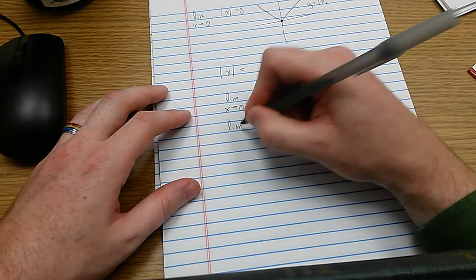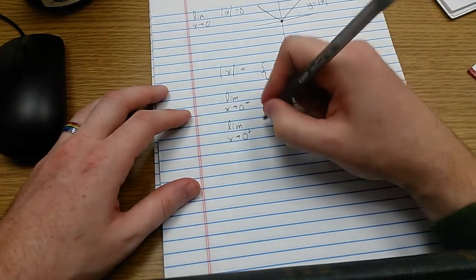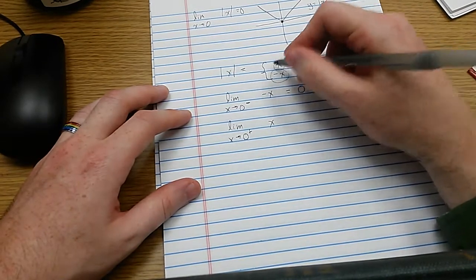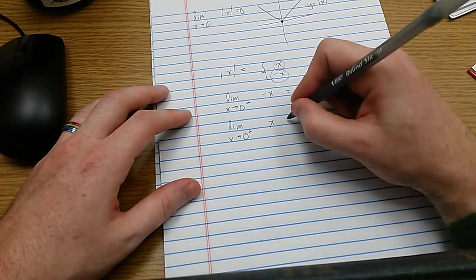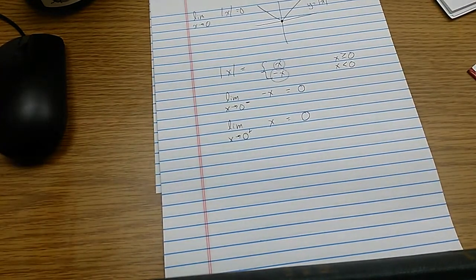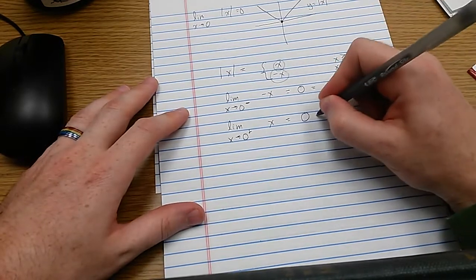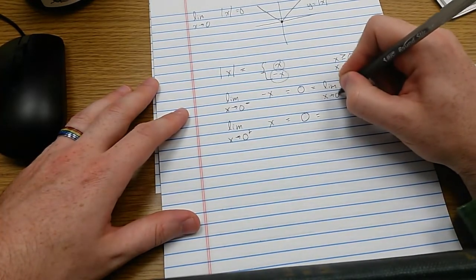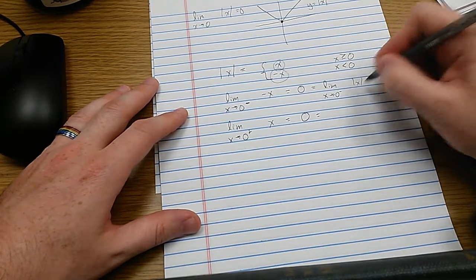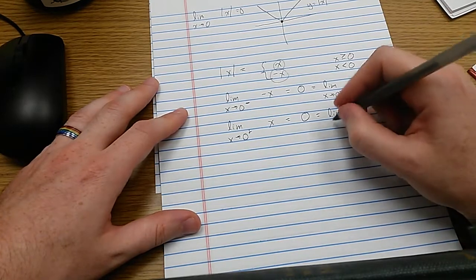Similarly, as x approaches 0 from the right, I'm going to use the formula y equals x. That's still a polynomial, so I can still put in my 0. And the reason I've done it this way is because these are going to be the left and right hand limits, respectively, of the absolute value function.